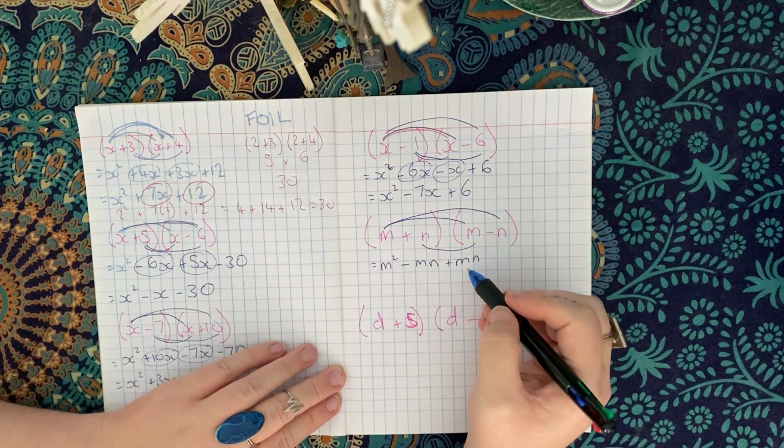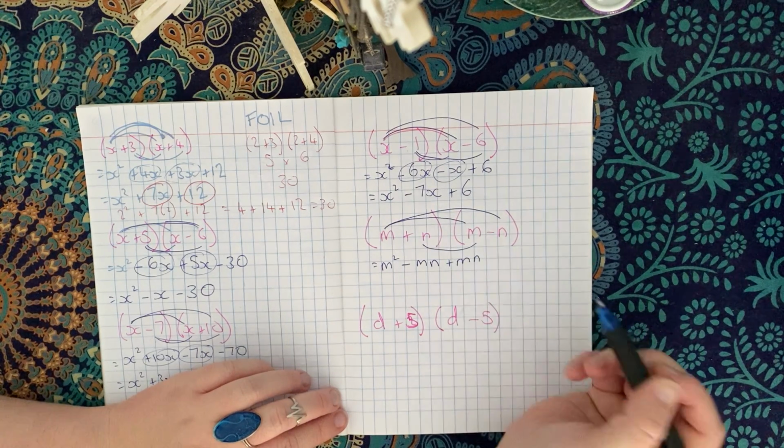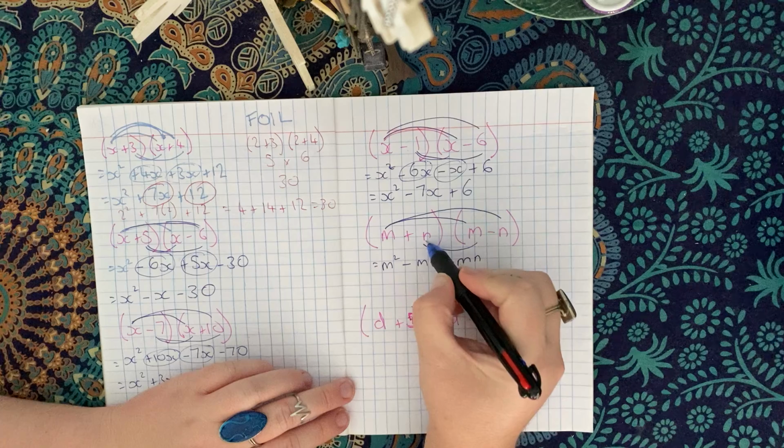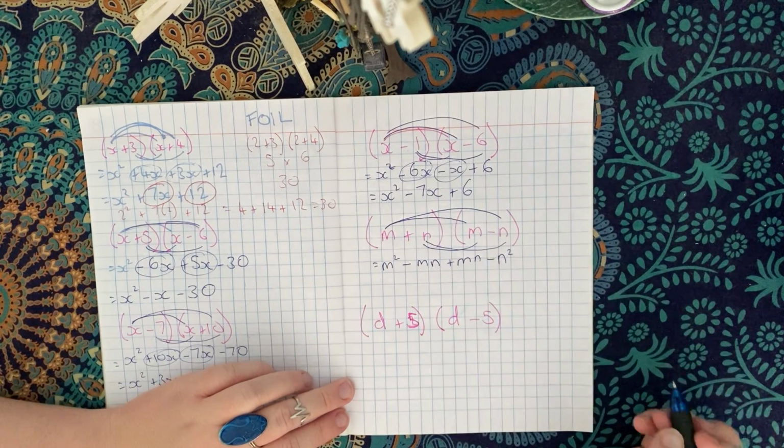Remember what I said before about writing things in alphabetical order? So even though it was n times m, I'm still going to write my letters in alphabetical order. Then I have n times negative n, so that would be minus n squared.